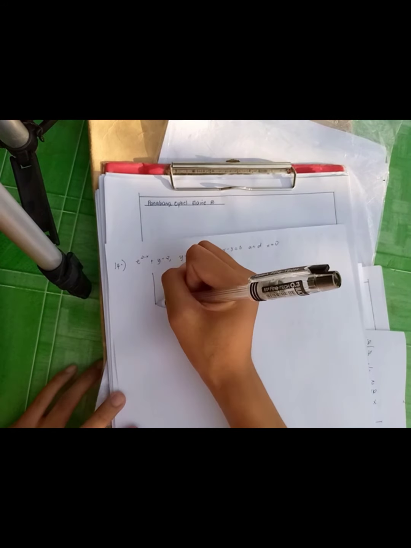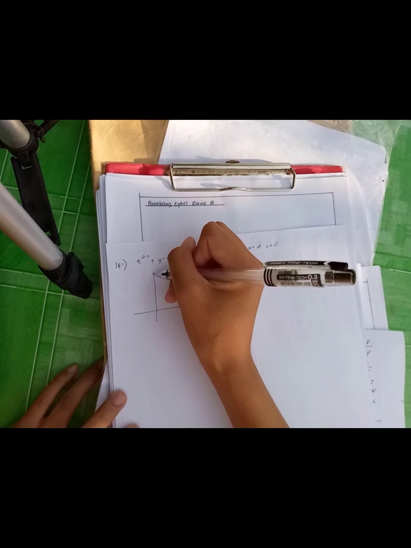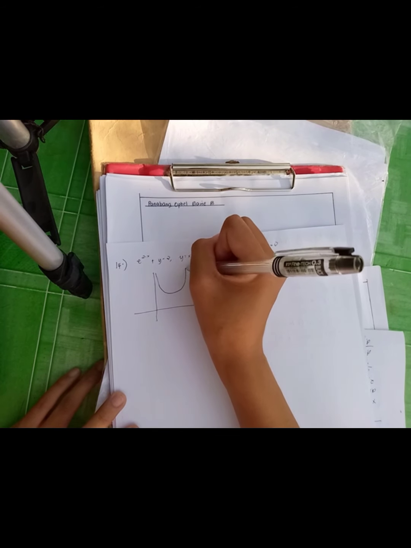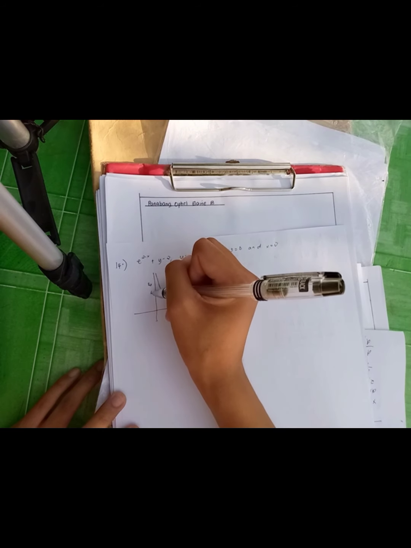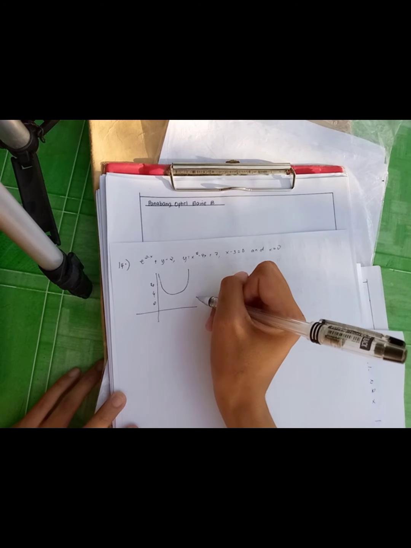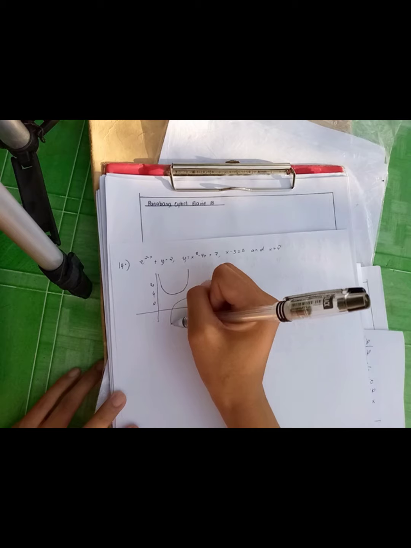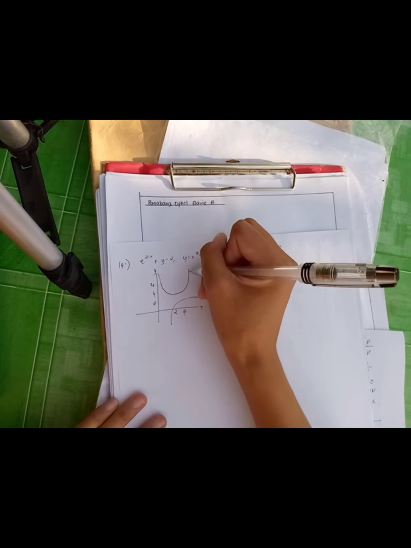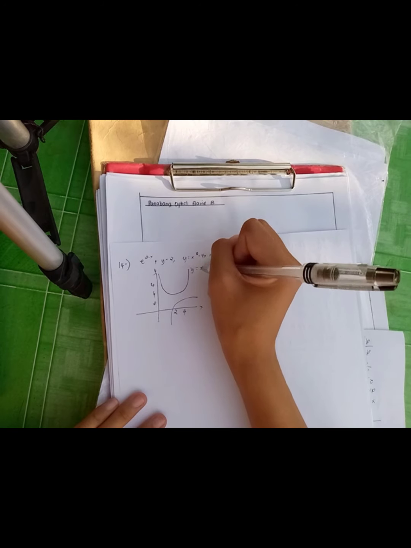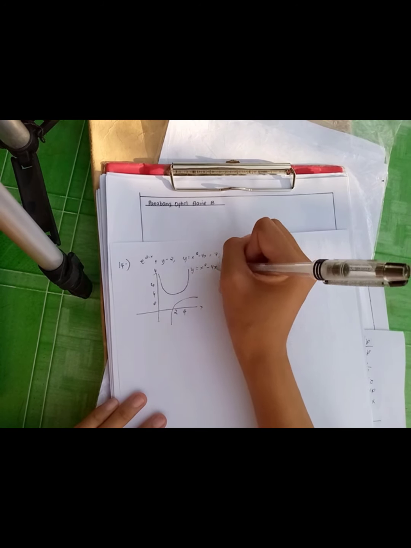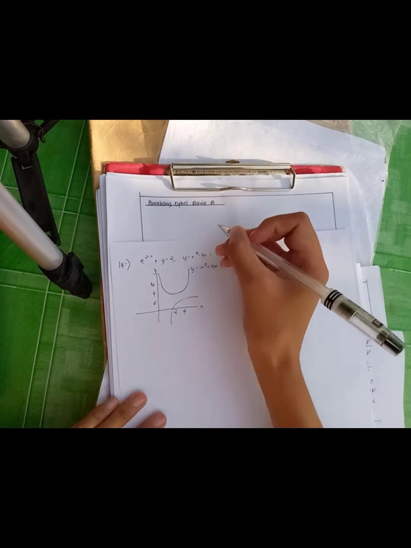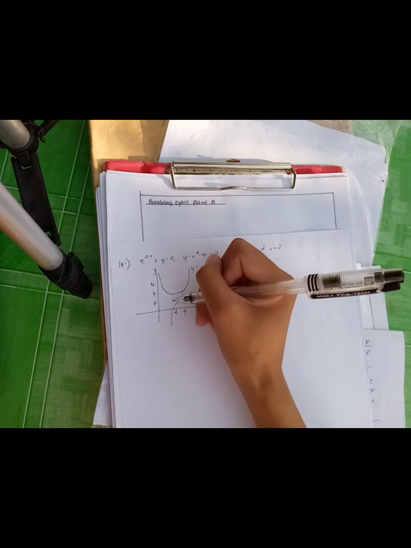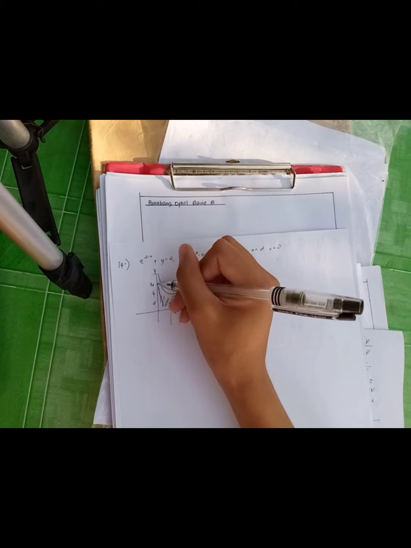So the graph will be like this. So from here to there, this is only 6, 4, and then 2. Then yung isa naman, pag ganito, ito yung 2, 4, x, y axis. This will be the y is equal to x squared minus 4x plus 7. So this will be our shaded part. This one.